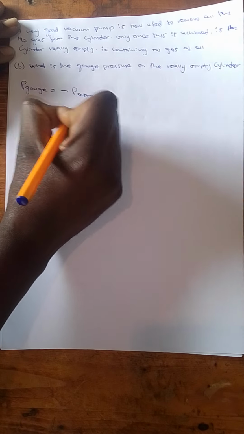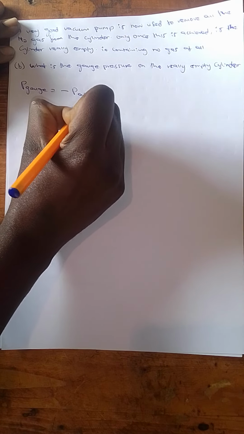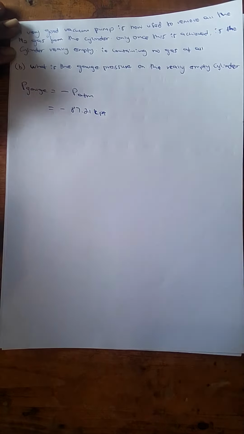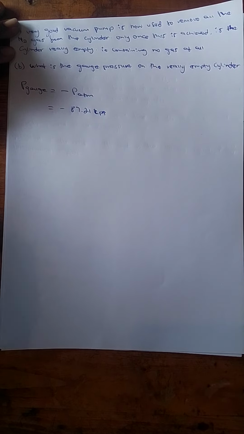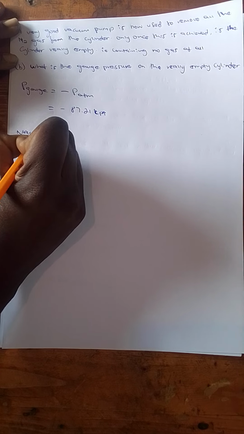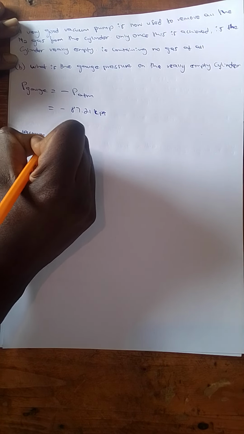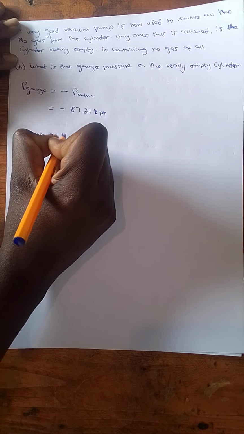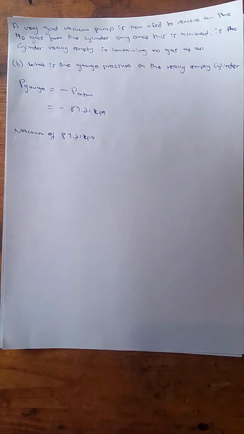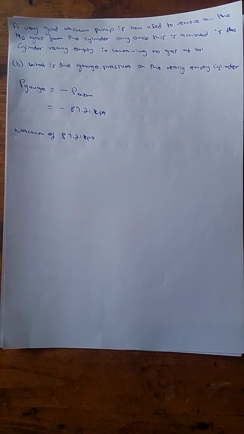So we can just say it's equal to minus 87.21 kilopascals, right? So this is basically the gauge pressure, or another way to express it, you can just say it's a vacuum of 87.21 kilopascals. Basically it represents the same thing. So this then answers question B of our class test 4, and it takes us to question C.